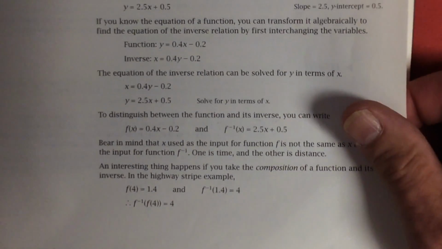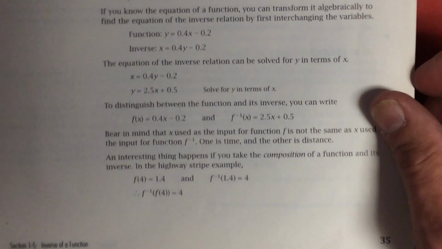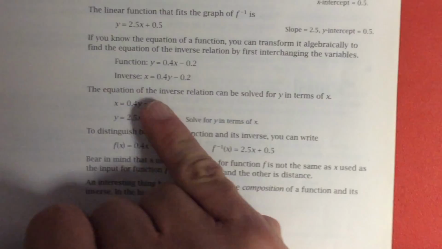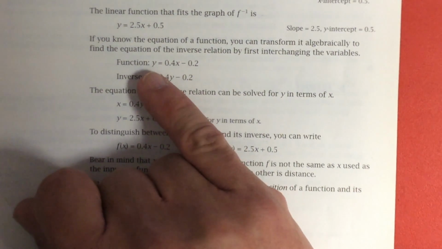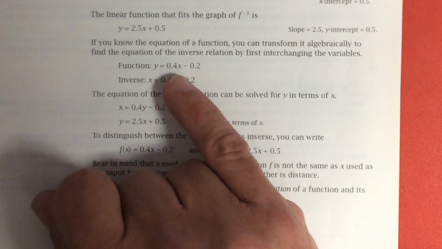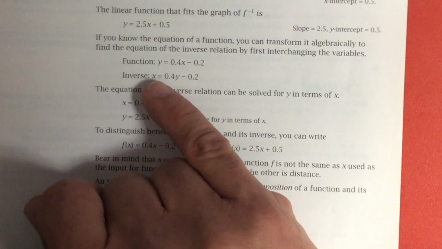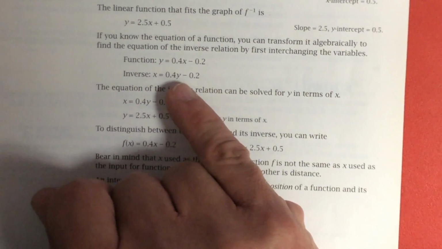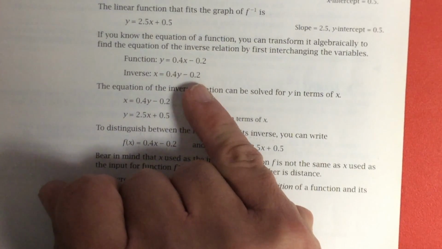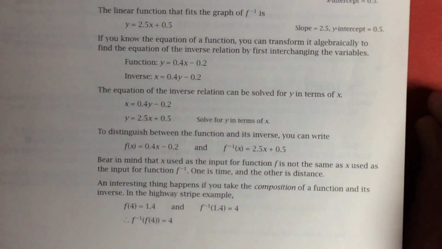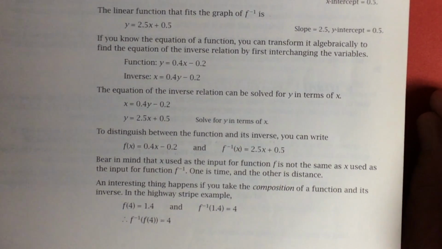Algebraically, the way you find an inverse is literally to turn around the equation. So instead of y being equal to 0.4x minus 0.2, you make x be equal to 0.4y minus 0.2, and then solve for y to find out what function of x would make this happen.